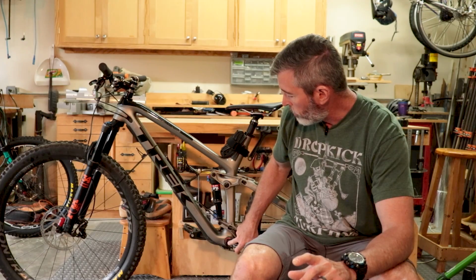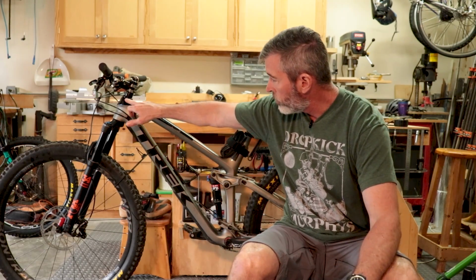And like I said, these are going to be frame reach numbers, which will take the measurement just from the bottom bracket to the center of the head tube. So let's go ahead and get a quick measurement of that, and then I'll show you how we can make some adjustments if we have a bike that isn't exactly what we want it to be.